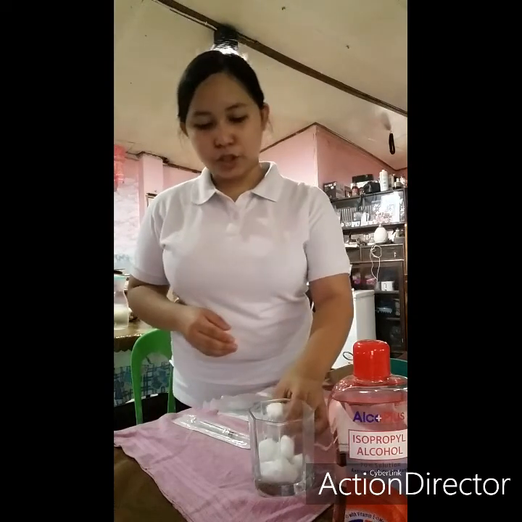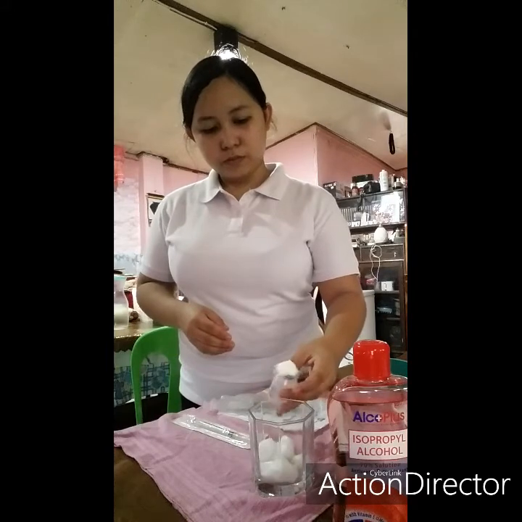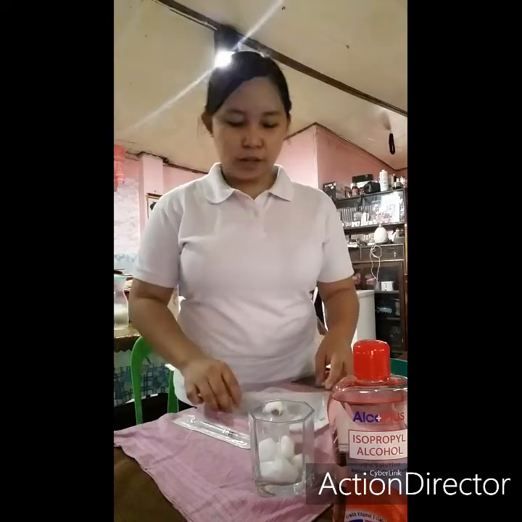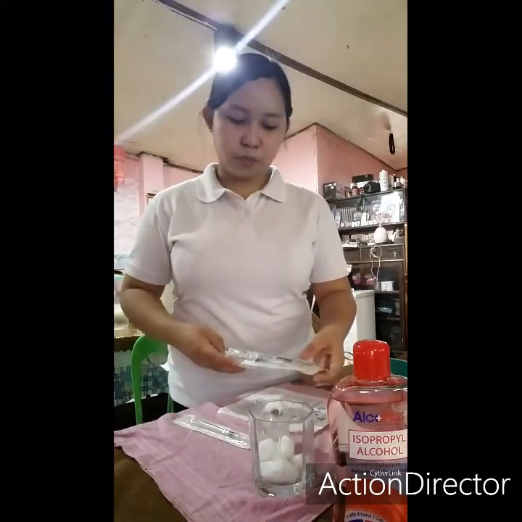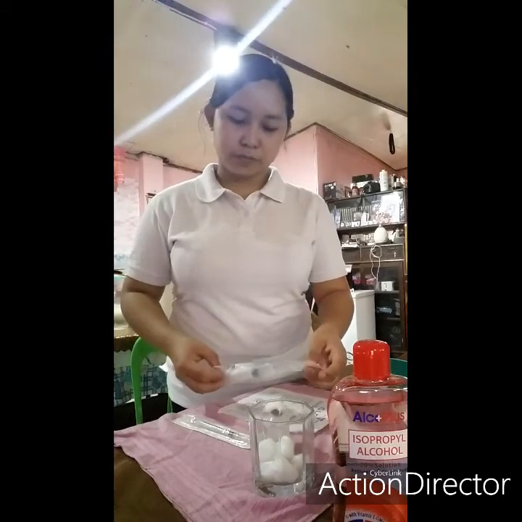Then, check the expiration of the medication and the expiration date of the syringe that we use for this injection.